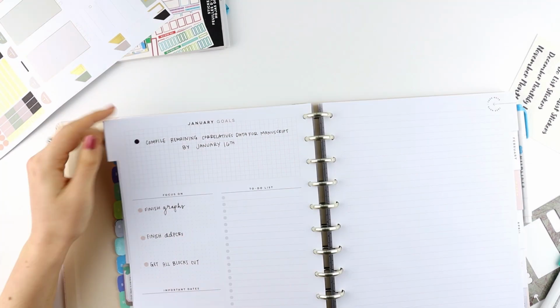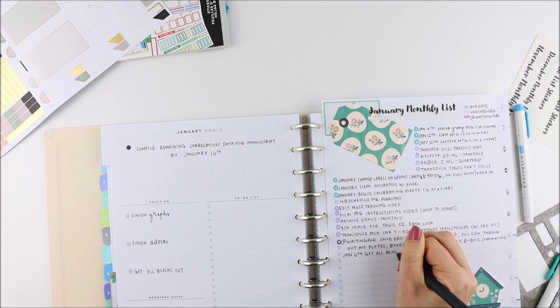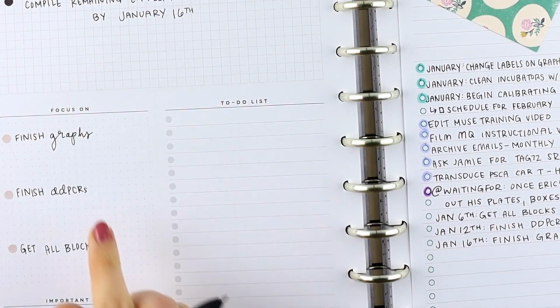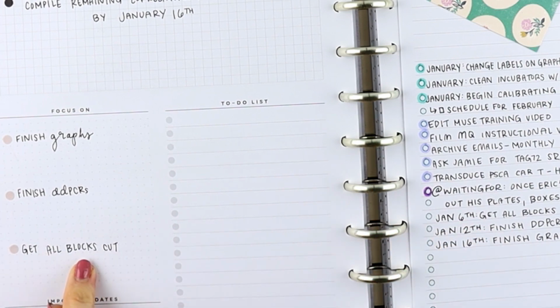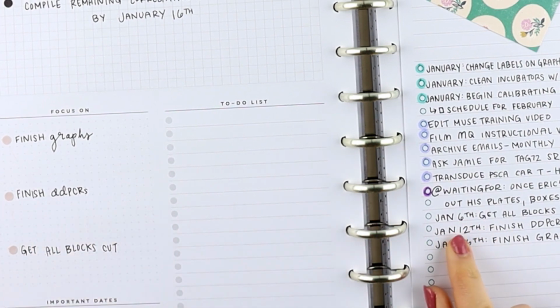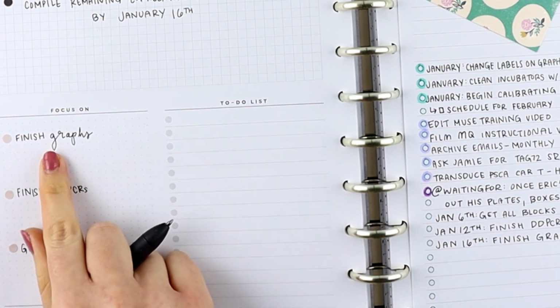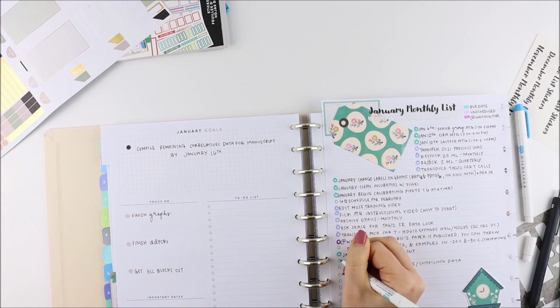So now, because I have some action steps, I want to add this to my monthly list and assign due dates so that I can achieve my goal by this day. I'm going to say that by January 6th, I want the blocks cut. January 12th, I want to have finished all of the ddPCRs. And then January 16th, I want to have all of the graphs finished.